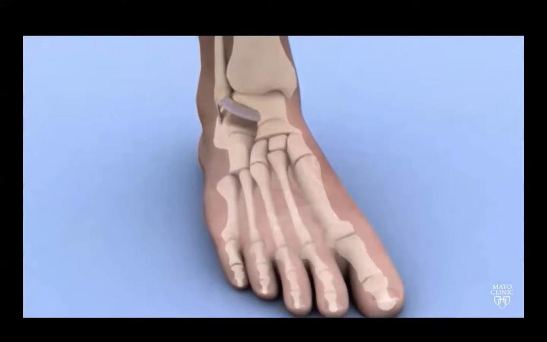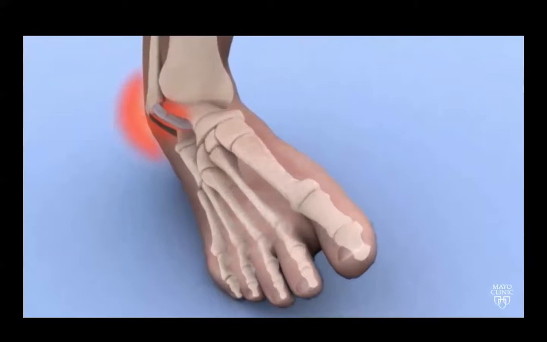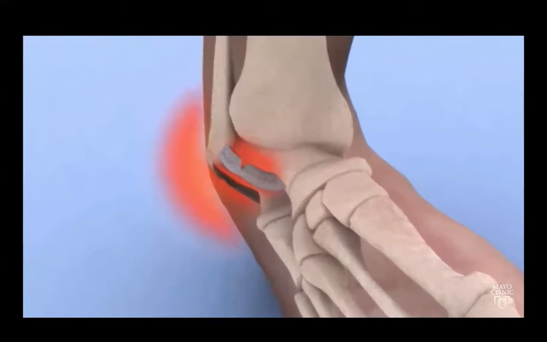Twist inward or roll your foot under, and the ligaments can be stretched or torn, a classic ankle sprain. Most will heal on their own. However, when you have a major sprain, instability can be a problem down the road, and that can lead to often cartilage injury as well as arthritis and pain.